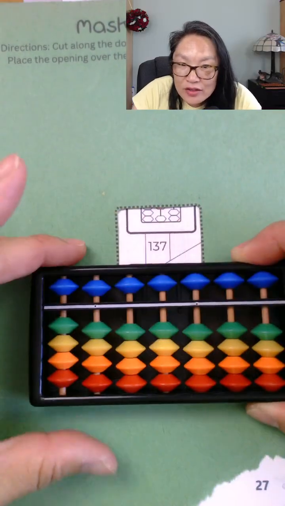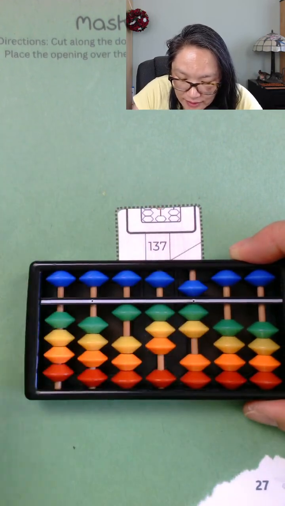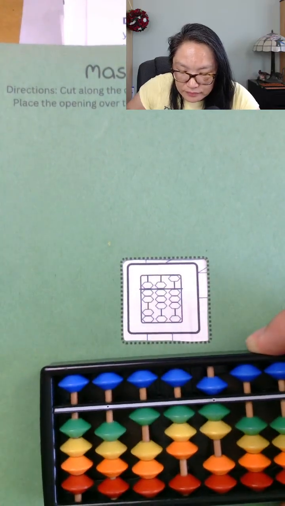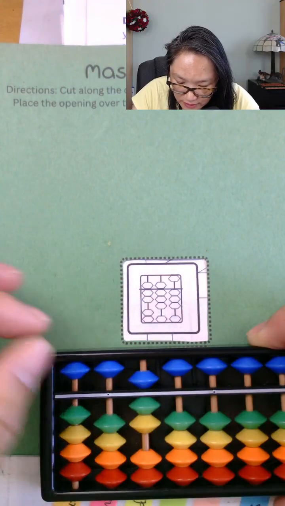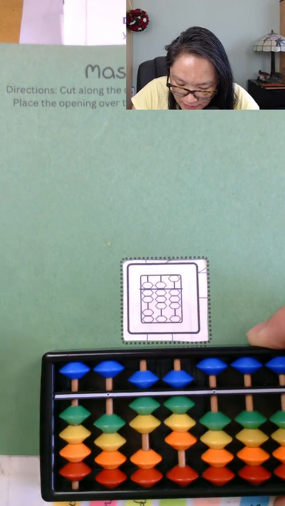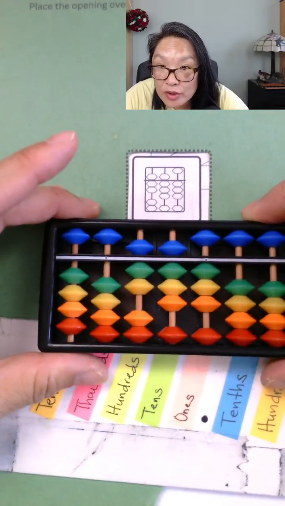137. I don't know if Trizzle's still here. So we have 137. That's what it looks like, and then it takes us to here. So we have our numbers: our hundreds, our tens, and then our ones. Maybe I'll move it up a little bit so you can see.